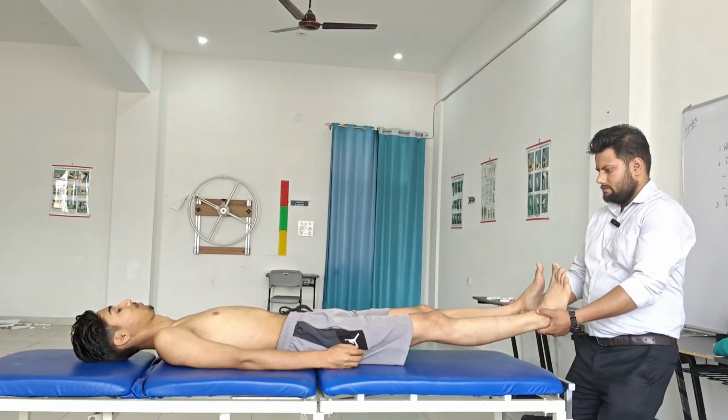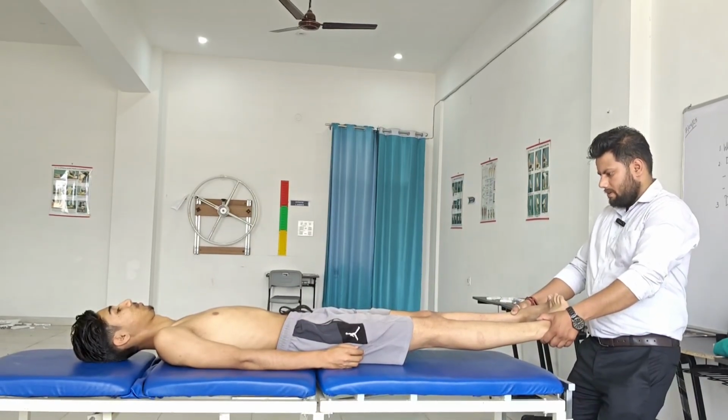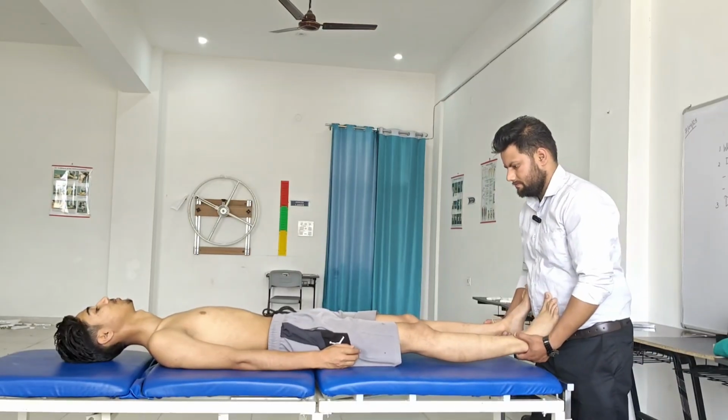Again traction and internal rotation, and hold this position for another 20 seconds and relax.